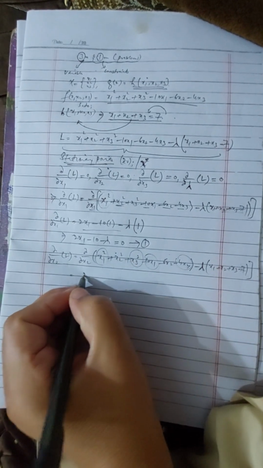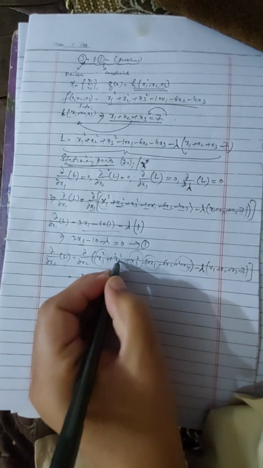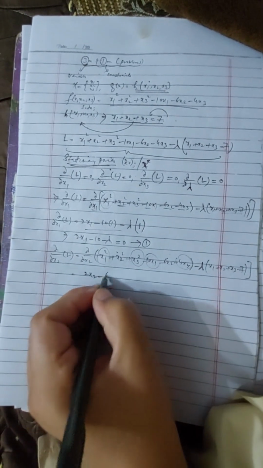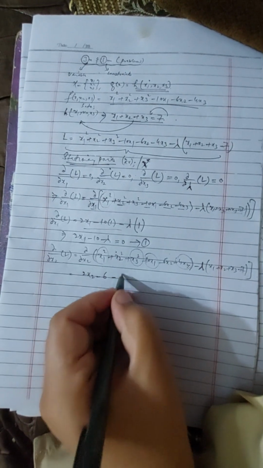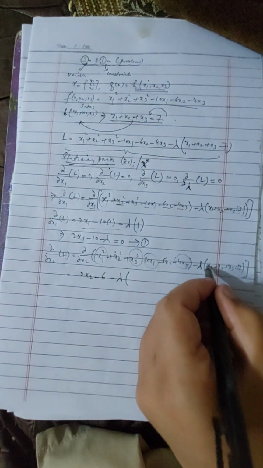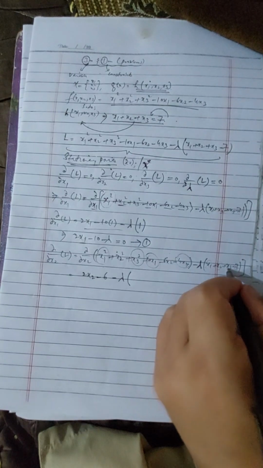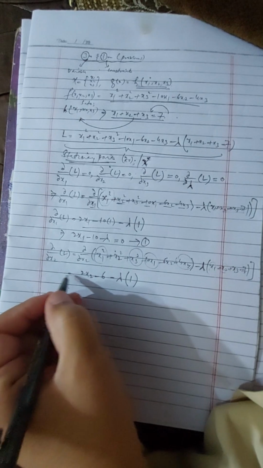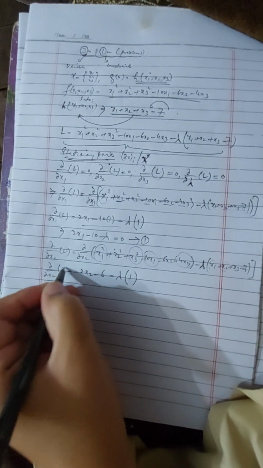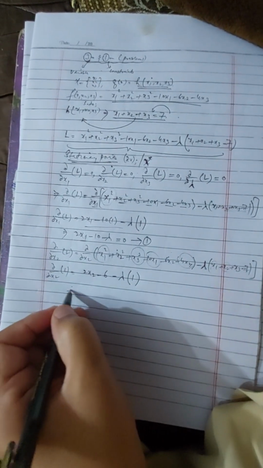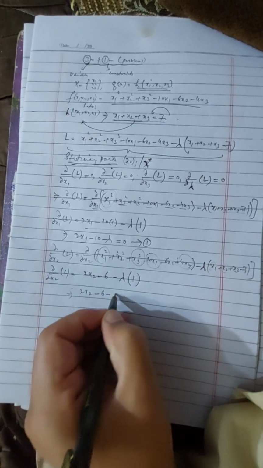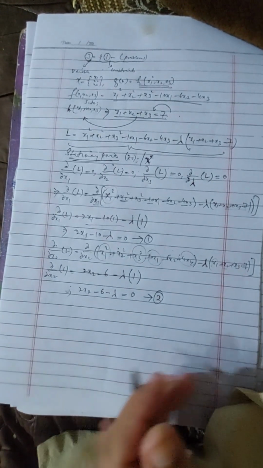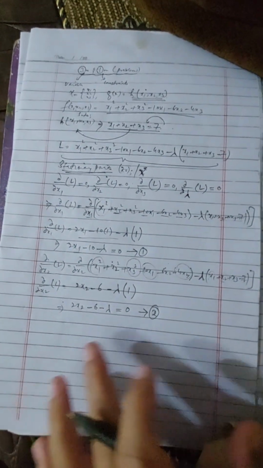So x2 square will give us 2x2, minus 6x2 will give us minus 6. Minus lambda into x1 will give us 0, x2 will give us 1, x3 will give us 0 and minus 7 will also give us 0, so it will be minus lambda into 1. This is the partial derivative of L with respect to x2. Now equate it to 0, so we get 2x2 minus 6 minus lambda is equal to 0, and this is the second equation that we get over here.